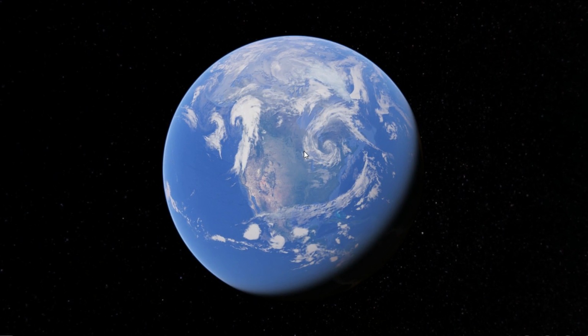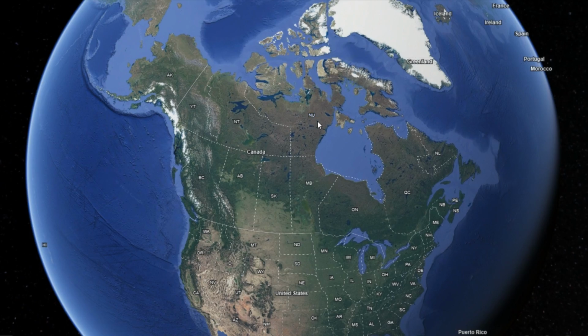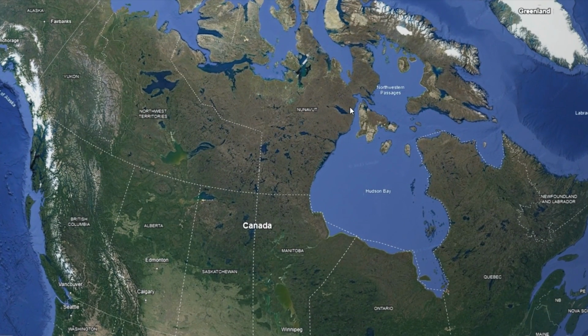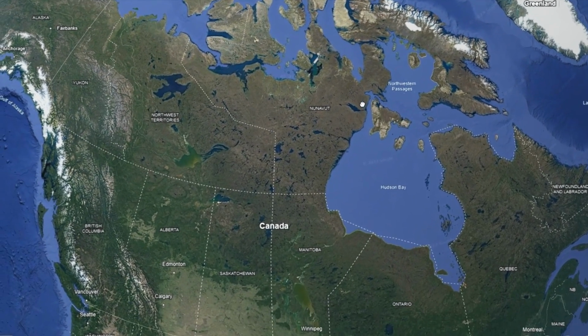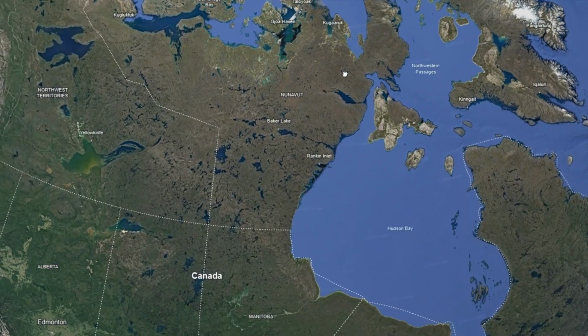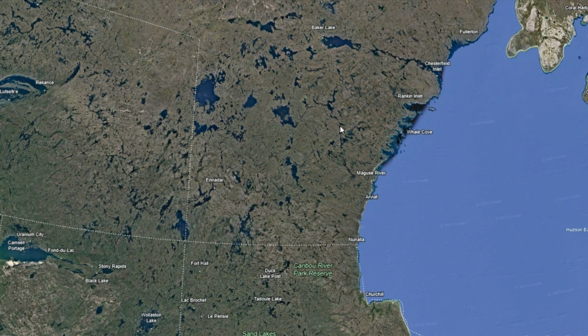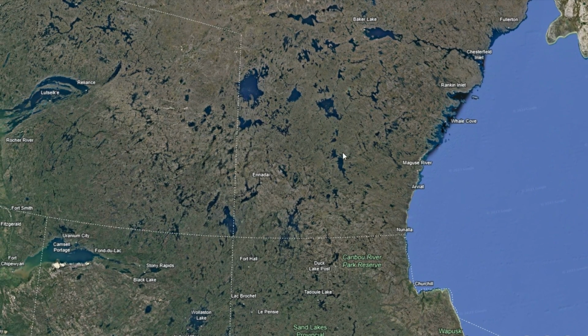To find this island, we're going to look up in Canada. Within Canada, we're going to look at the territory Nunavut. Nunavut is by far the most sparsely populated territory of Canada, and it only has like 36,000 people for this huge area. And there's plenty of lakes and islands to hopefully have a chance at developing these recursive lakes.